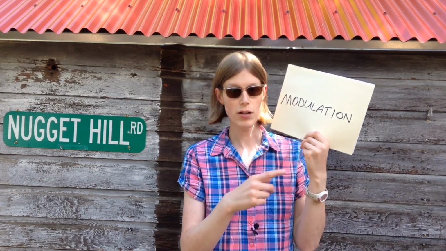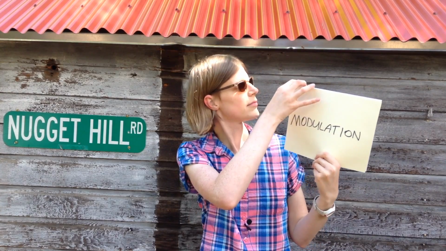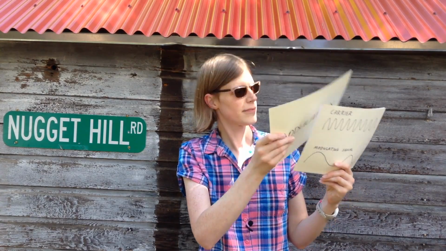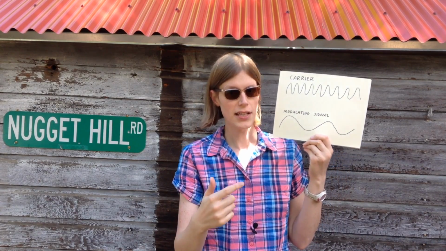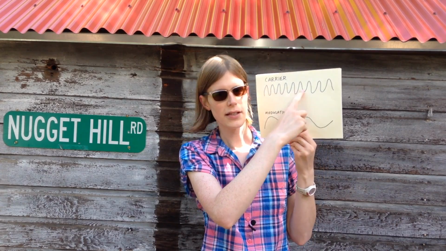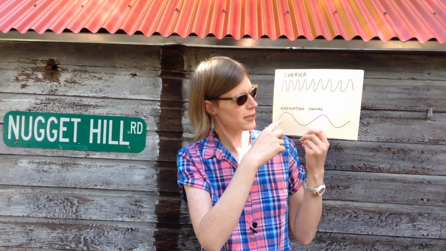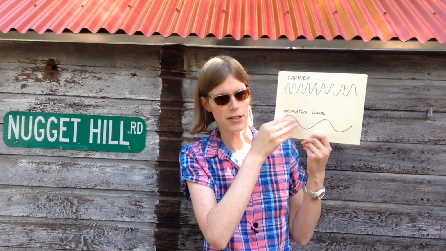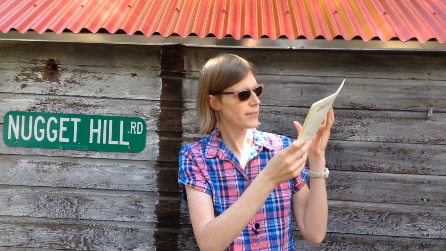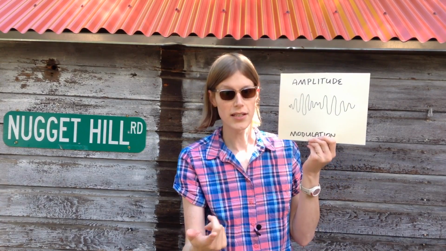So for that matter, what is modulation? Modulation is when you take a carrier signal, like this, which I've drawn at the top here, and you change its shape with a modulating signal. And so the shape of the resulting waveform comes out looking different.